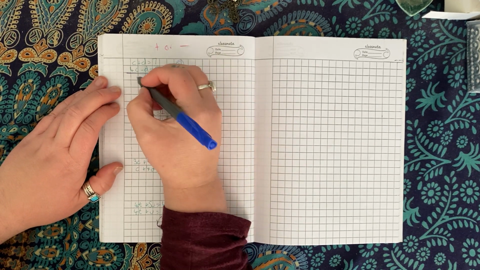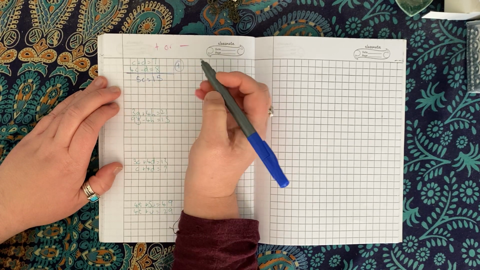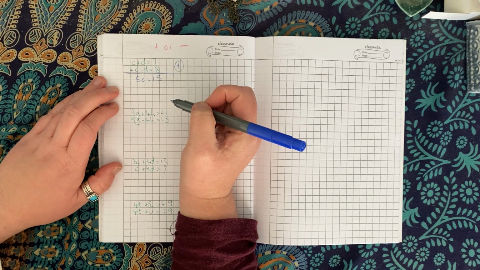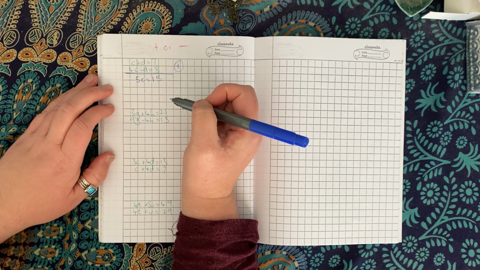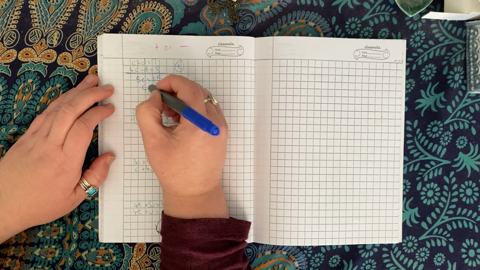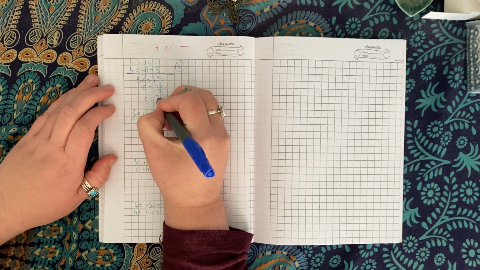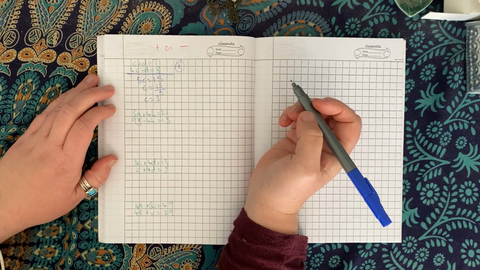So c plus 4c gives us 5c. 7 plus 8 is 15. Now I'm going to get c by itself. Remember, we do that by doing the opposite of whatever's going on here. No sign means times, so the opposite of times is divide. So that makes c 3.